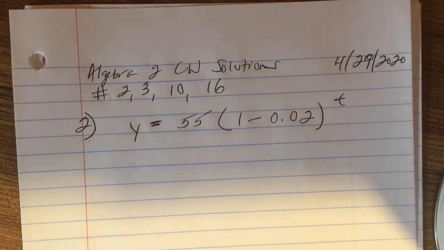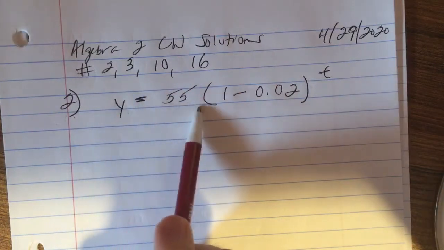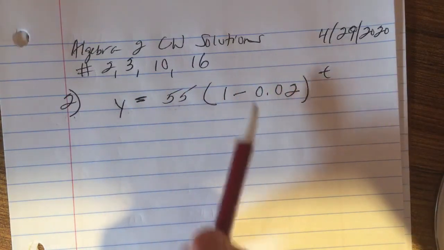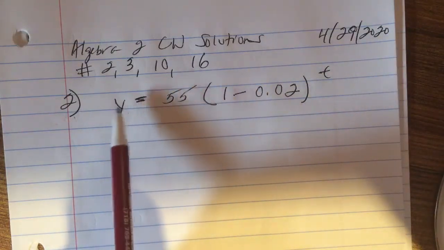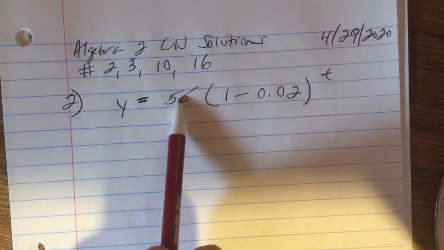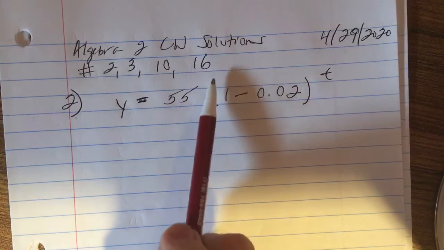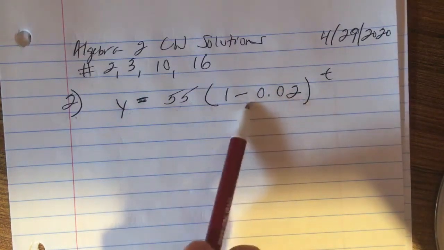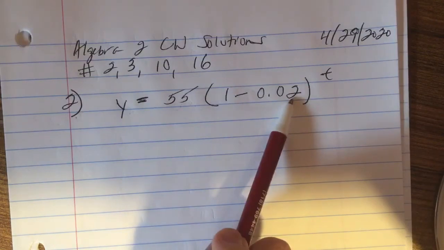Algebra 2 classwork solutions on exponential functions, exponential growth and decay from April 29th. Number 2, the equation given: y equals 55 times (1 minus 0.02) raised to the t power. In this case, y is the new amount. 55 would be the original amount you start with, or the initial value. And then you would have 1 minus a decimal here. So since we're subtracting, it's exponential decay.